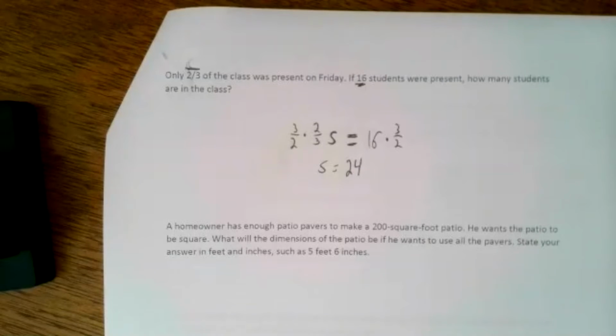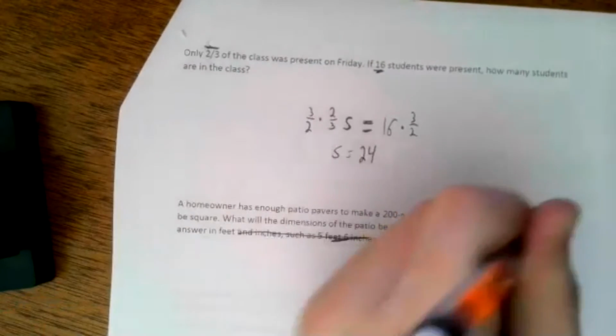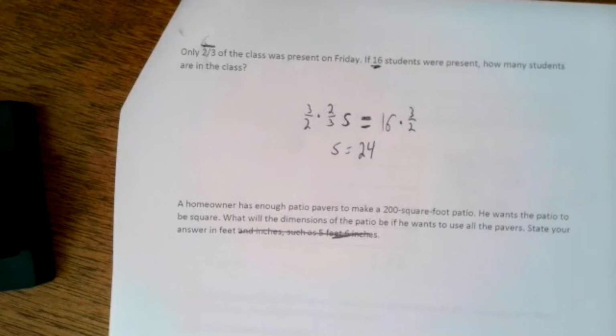All right, the next one says a homeowner will have enough patio pavers to cover a 200 square foot patio. He wants the patio to be square. So it says, what will the dimensions of the patio be if he wants to use all pavers? State your answer in feet and inches, such as 5 feet and 6 inches. I'm not worried about the last part as much. We'll just answer it in feet so we don't have to do any conversions.